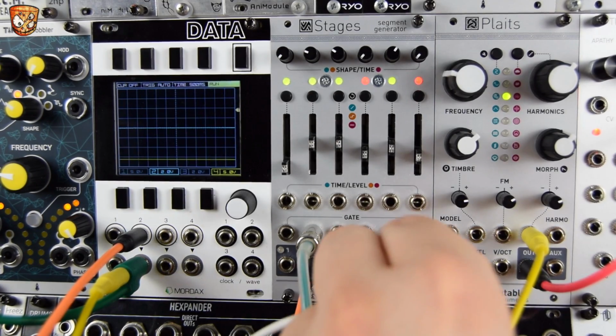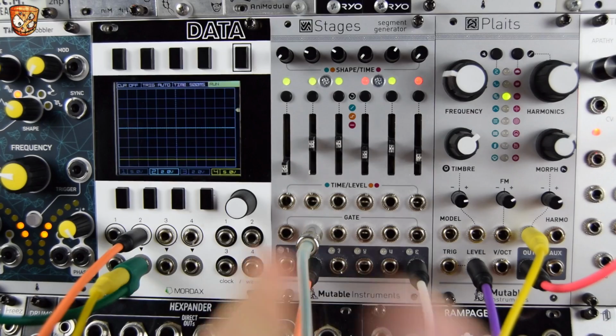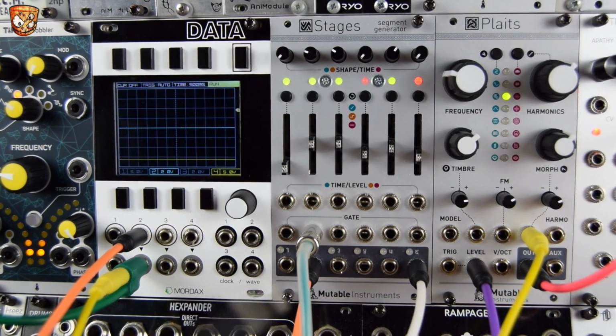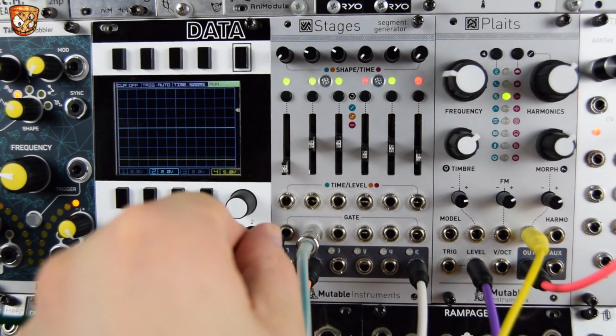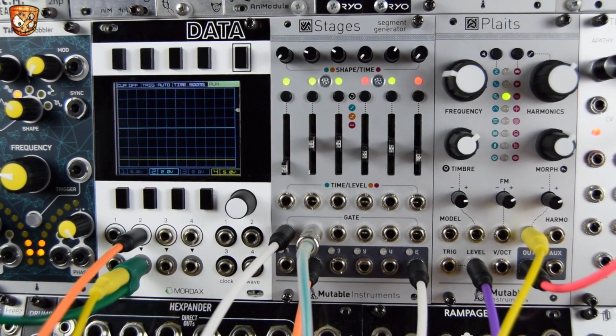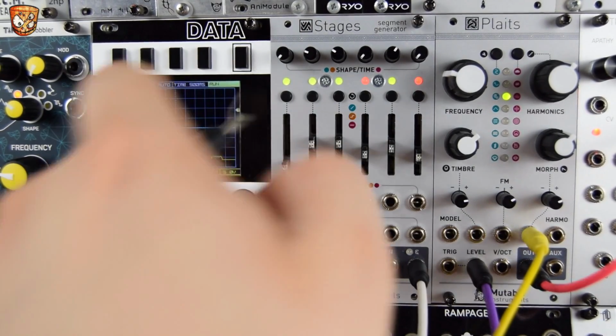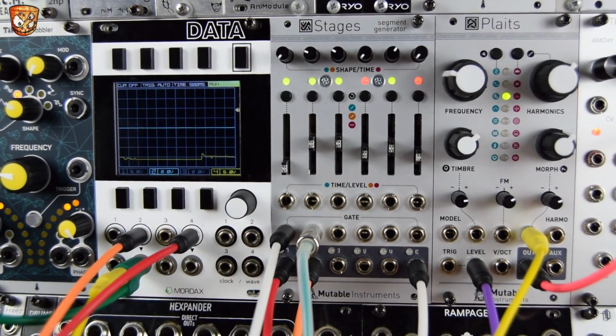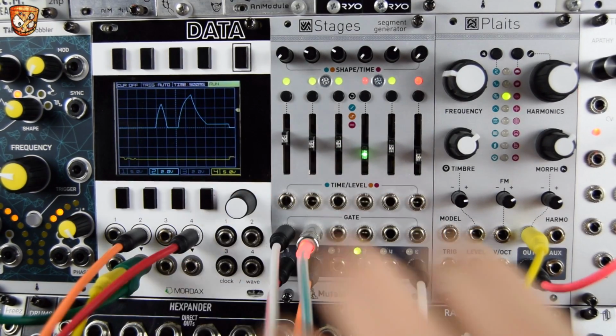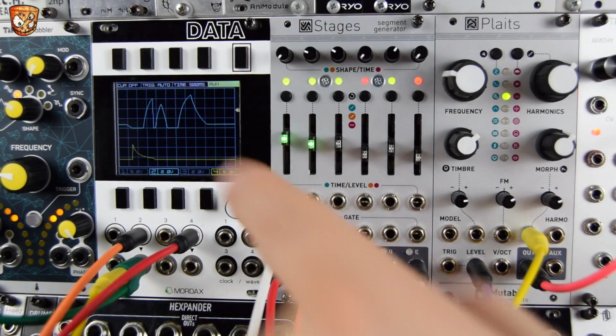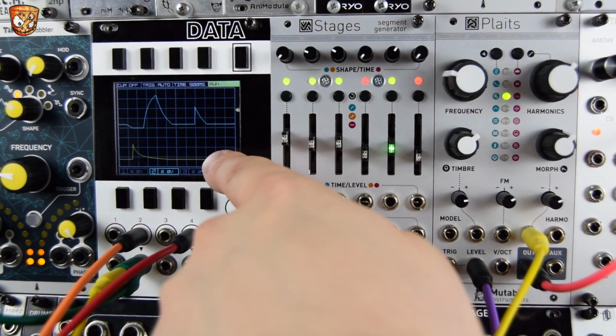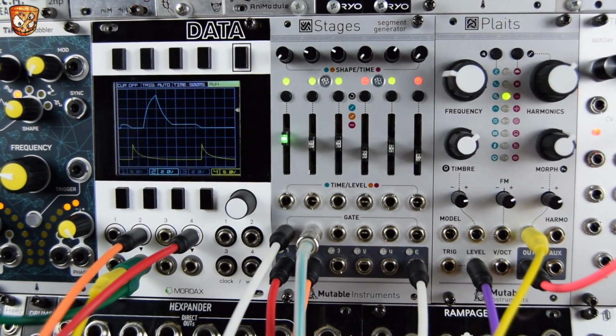So I'm going to trigger the first segment, which is just a single, this will just be a single decay. It's set to ramp in its green mode. I'm going to patch that into the Mordax data. It will be the yellow trace at the bottom. Turn up the time of that decay and see when this ends, fires off this first stage.